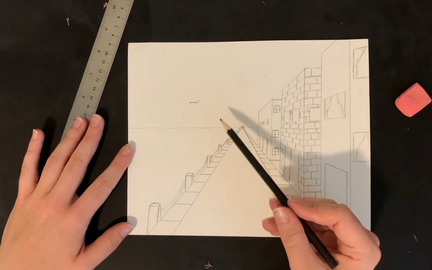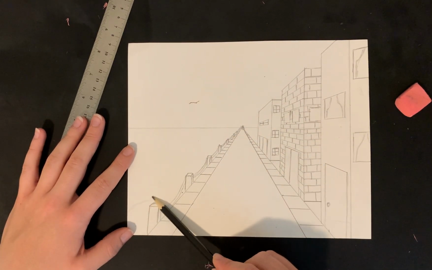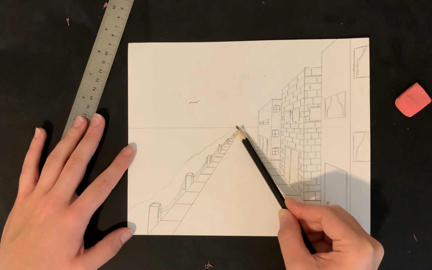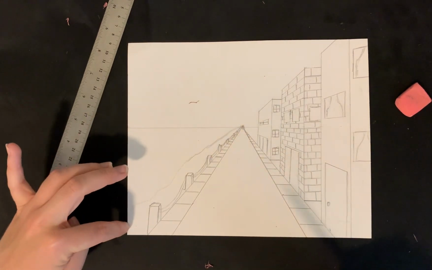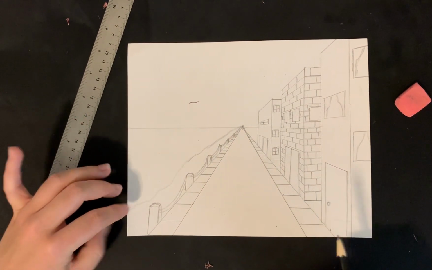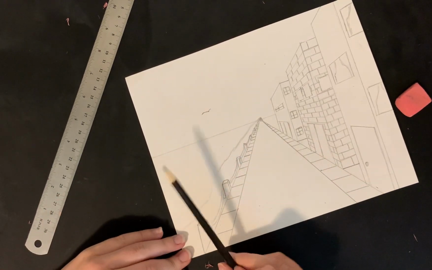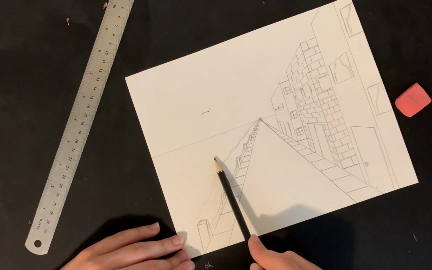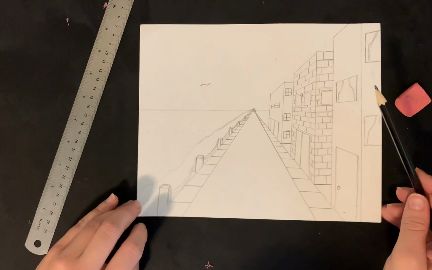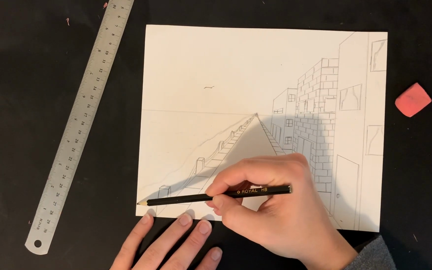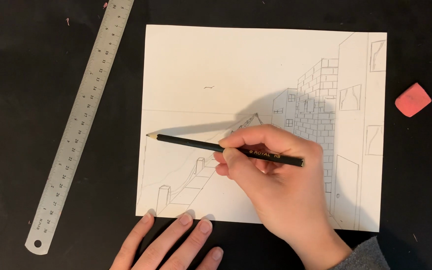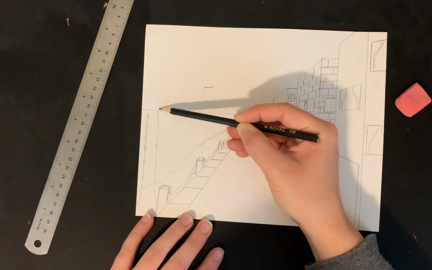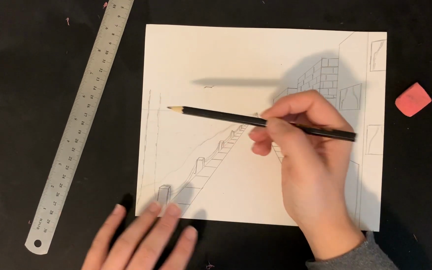Okay. And then maybe some beach. So I'm going to draw a little line indicating where the water and the sand meet. So this is all going to be sand right here when I start painting. And then this is going to be my water area. If you want to draw a boat, you can draw a boat. I'm going to add right here a palm tree. Remember, it is the closest thing in my picture, so it's going to be relatively tall.